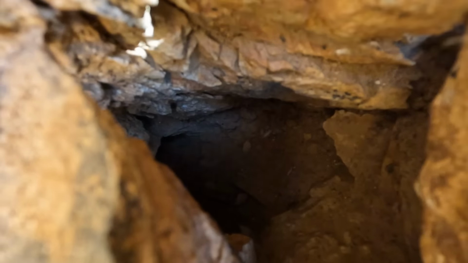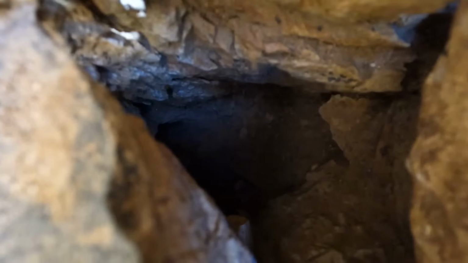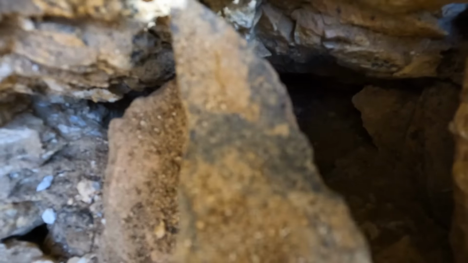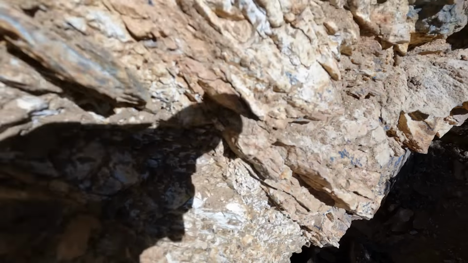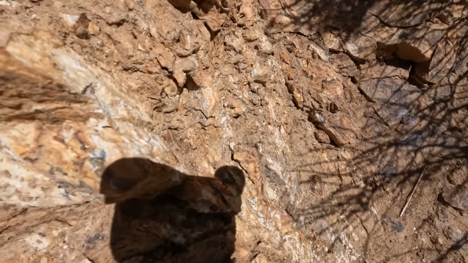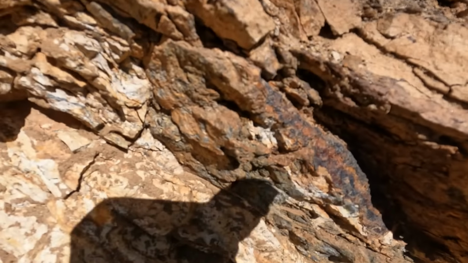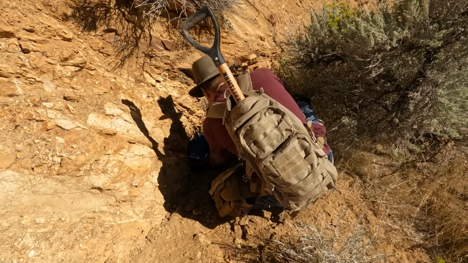Ooh, what's in there? Oh yeah, you know that that's filled with juicy goodness. And just look at that vein. Doesn't that get you all excited? Look at that. Ooh, I hope I don't fall in.